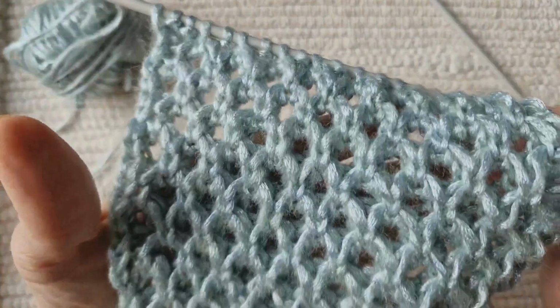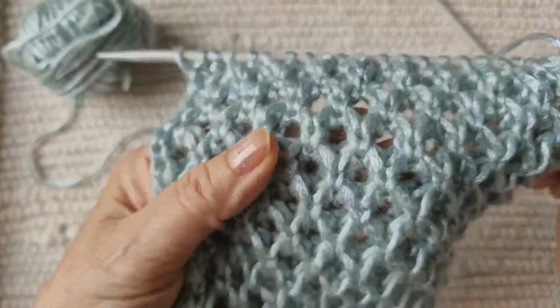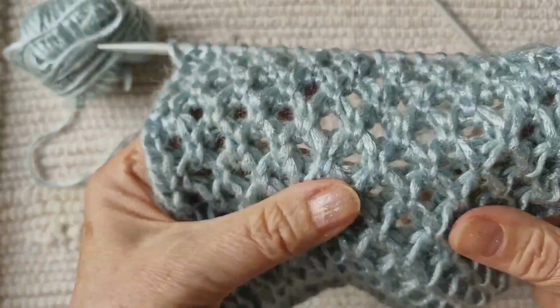We will repeat these 4 rows with an offset to achieve these diamonds in a cellular structure.